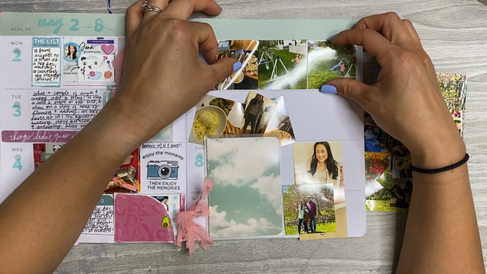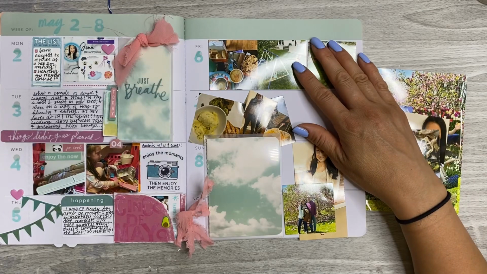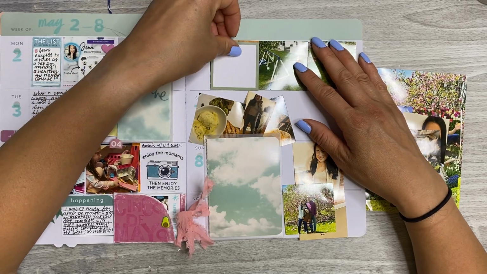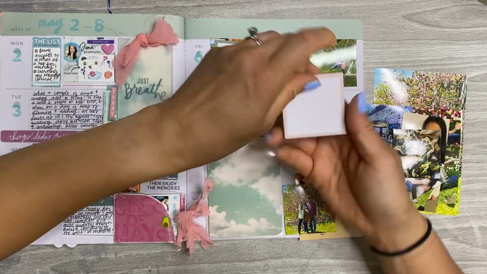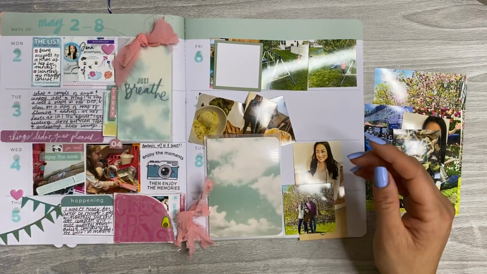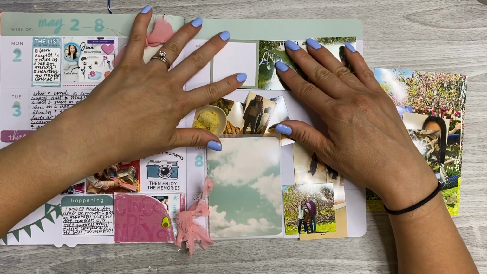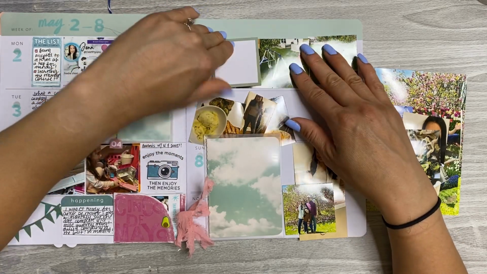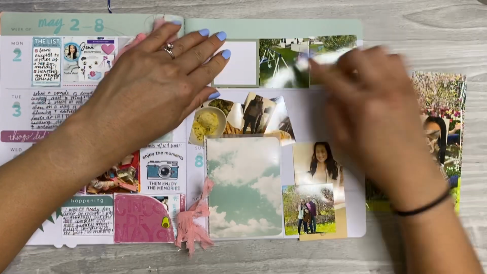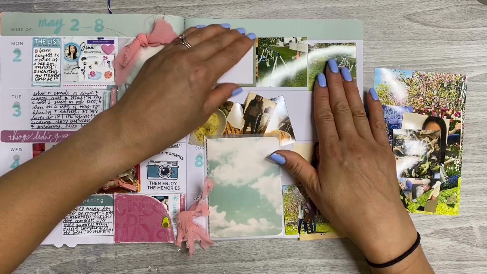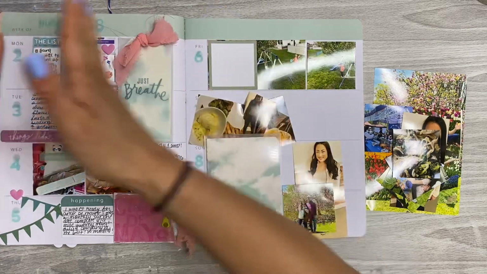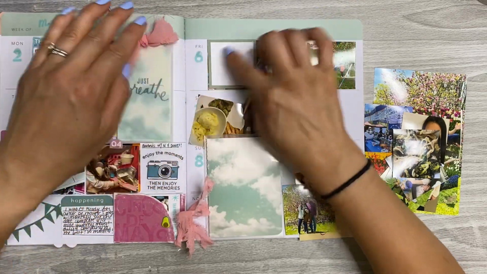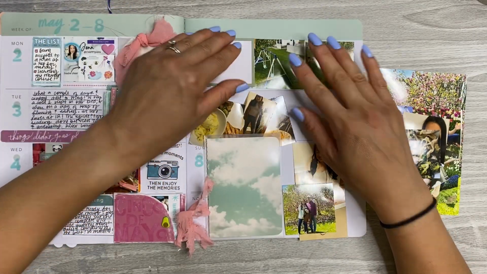So I was thinking of maybe having, like, this is from the March Stop the Blur kit. It came on this pad of little 2x2 squares. And I might have this just flip up and have the journaling be here. And I think that's okay because there's journaling over here all the way to the left. So it would make sense to have some on this part.